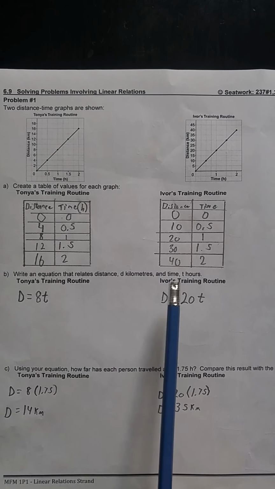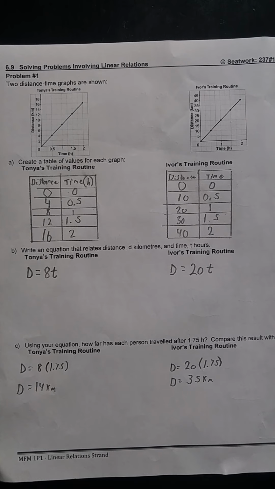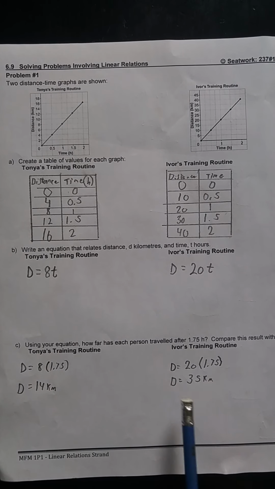So basically, how far they travel after 1.75 hours. 1.75 hours is an hour and 45 minutes. So 8 times an hour and 45 minutes is going to be 14 kilometers. And we can see that for Ivor, 20 times 1.75 is 35 kilometers.